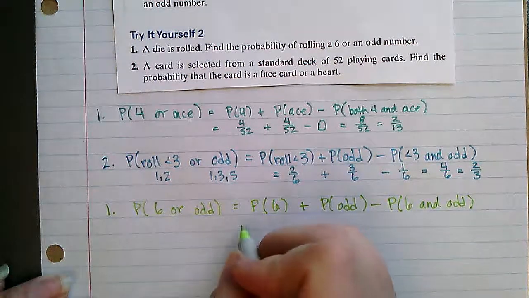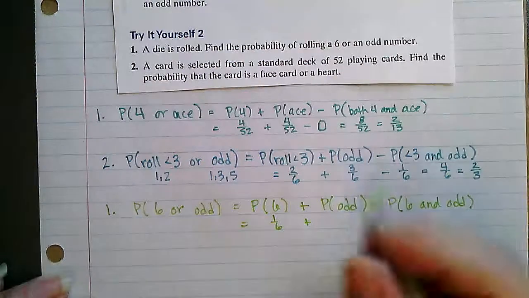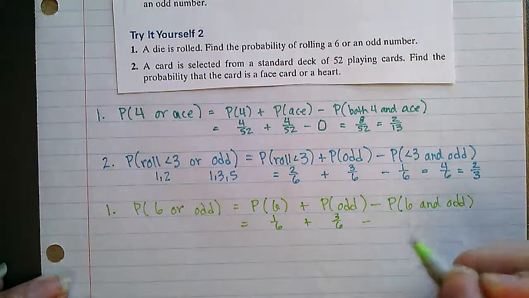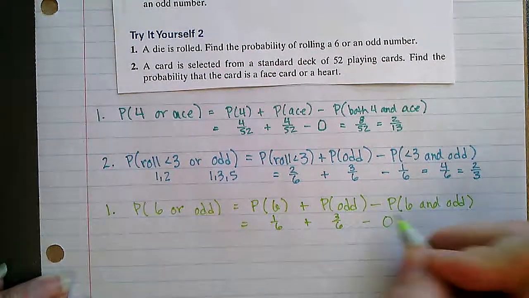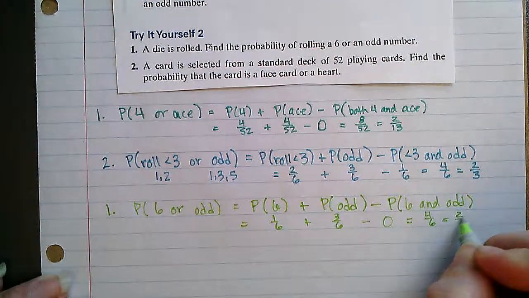So probability of rolling a 6 would be 1 out of 6. The probability that it's odd would be 3 out of 6. And the probability that it's 6 and odd would be 0. So that's 4/6 or 2/3.